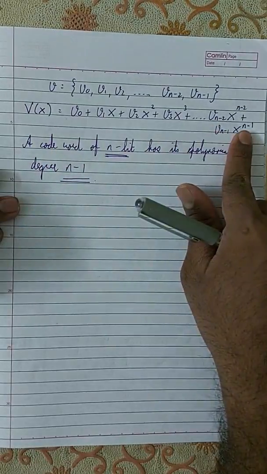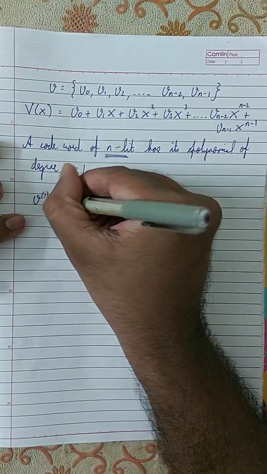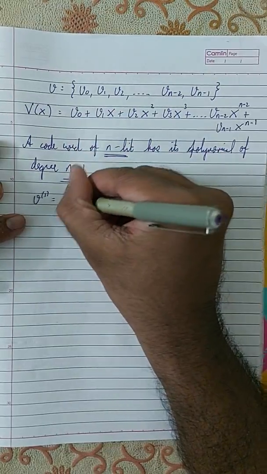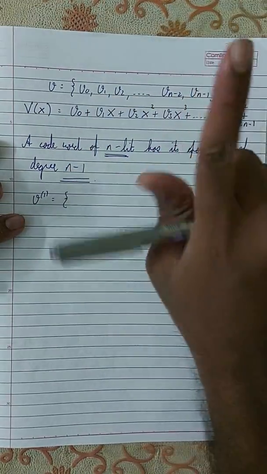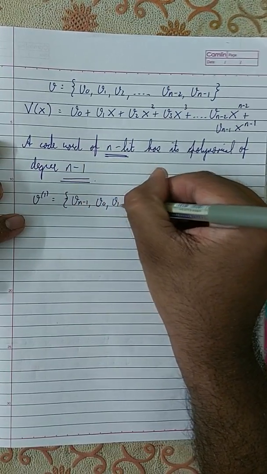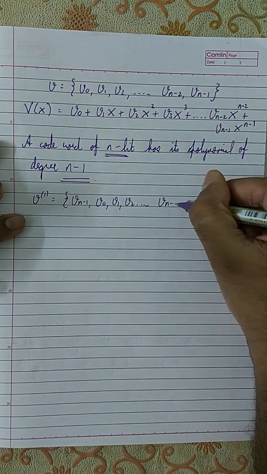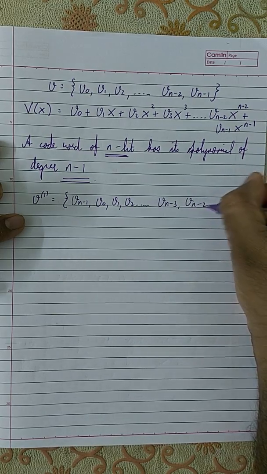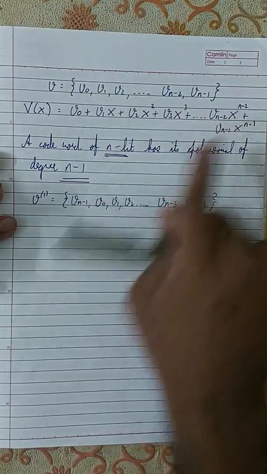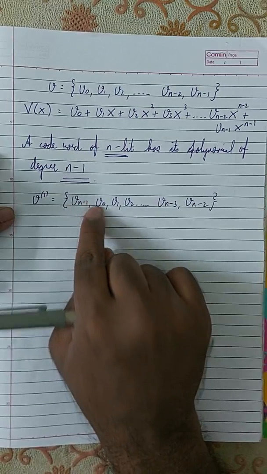So if this is v of x, then in the same way, we all know what is v of 1. v of 1 is the cyclic shift of v. Therefore, v of 1 means we shift the code word v one time. So we'll get vn minus 1, v0, v1, v2 up to vn minus 3, vn minus 2. So this is how the code would be when shifted by one time towards right. So this is the code word. What is the code polynomial of this?